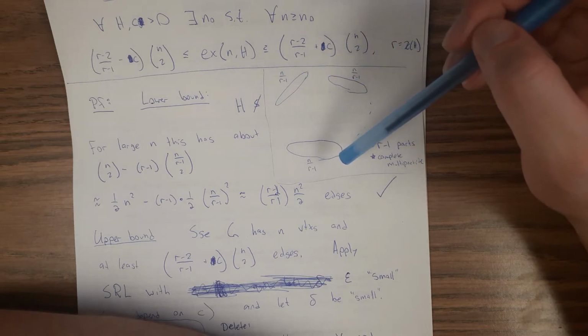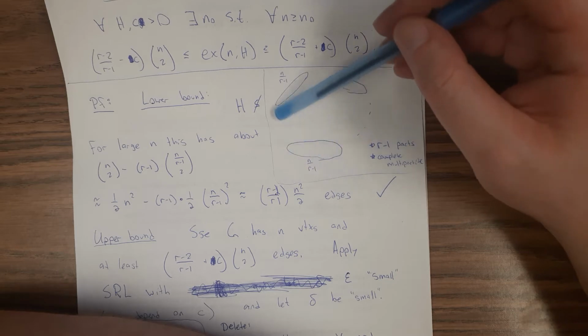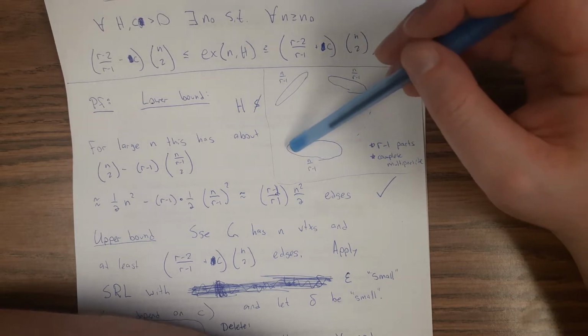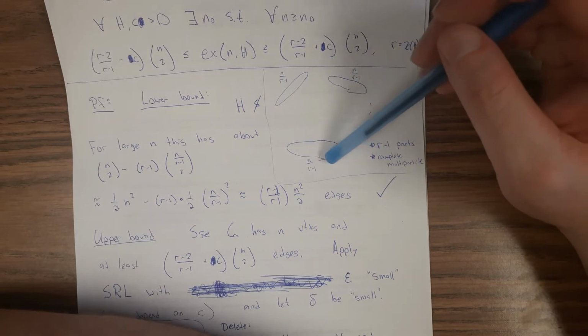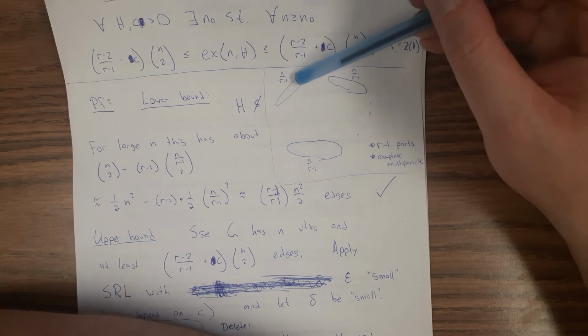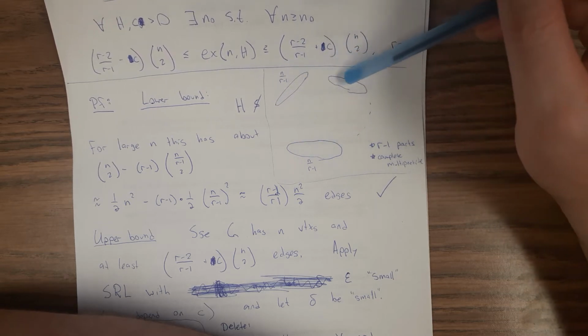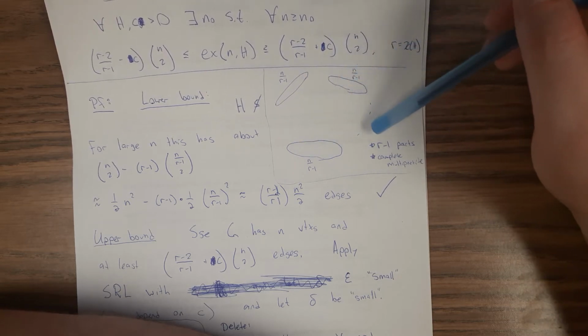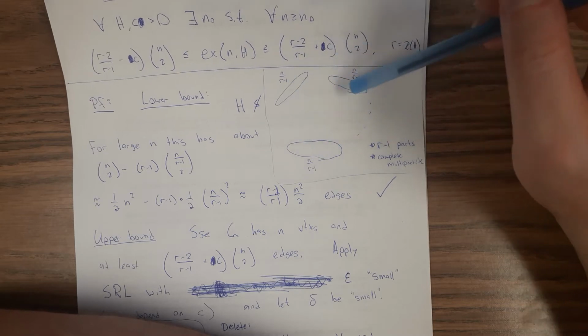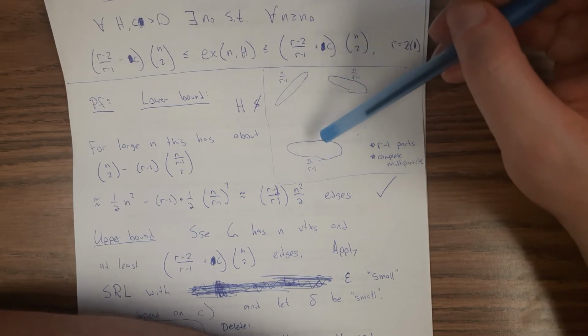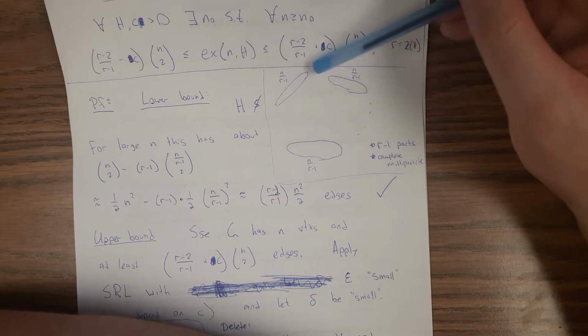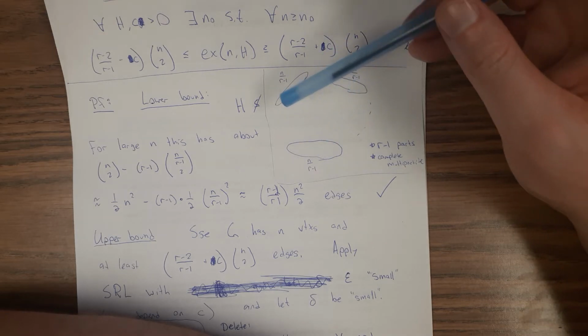So this is what I mean, and H is not a subgraph of this. Why is that? Here's an easy reason. This graph that I'm describing has chromatic number r minus 1, right? Because I can color all these the same color, color all these color number 2, and then each one of these bubbles gets its own color, and that would be a proper coloring with r minus 1 colors.